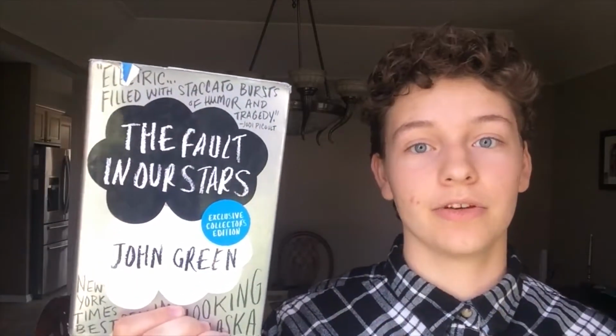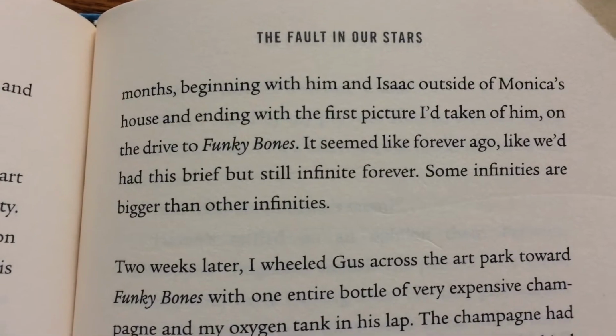If you were alive in 2012, you might have heard of this book, The Fault in Our Stars by John Green, and the one phrase from it that is quoted ad infinitum. "Some infinities are bigger than other infinities."